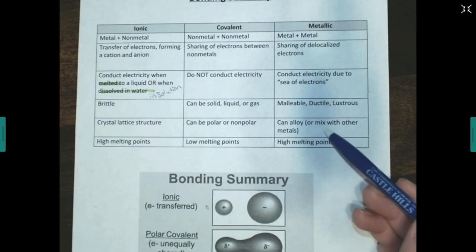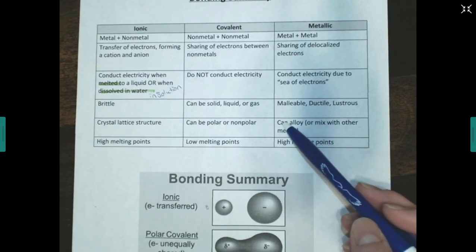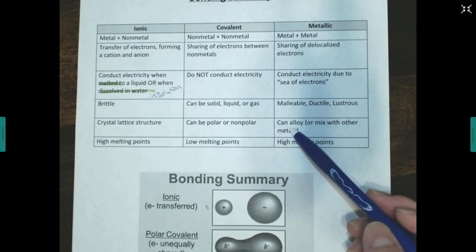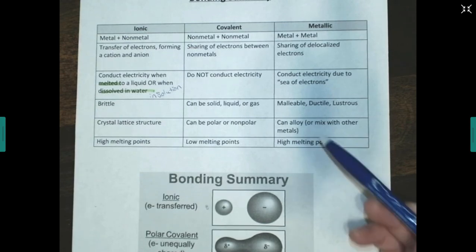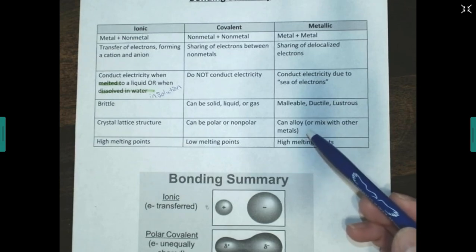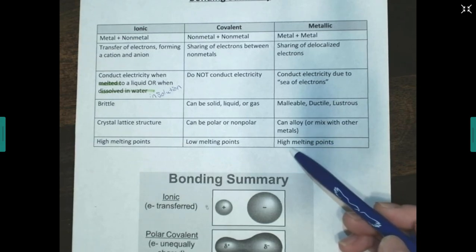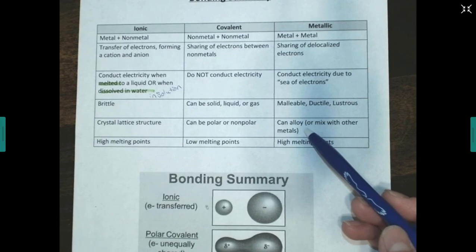And metallic, so it says that metals can alloy. If you take copper and tin and you melt them down together, you mix them together, they can form what's called an alloy, okay? It's just a mixture of two metals. That's where you get alloys such as brass or bronze or steel. Those are types of alloys, okay?